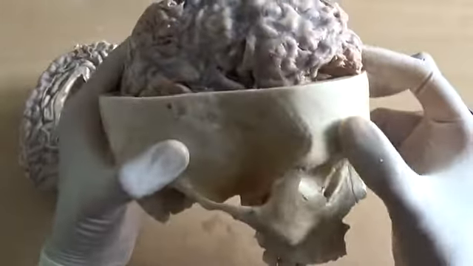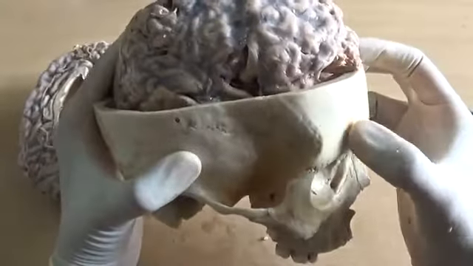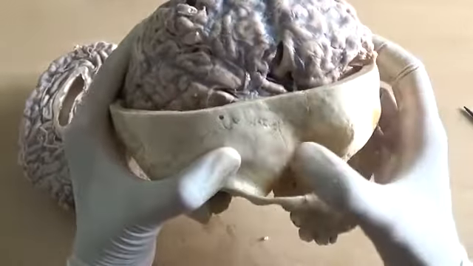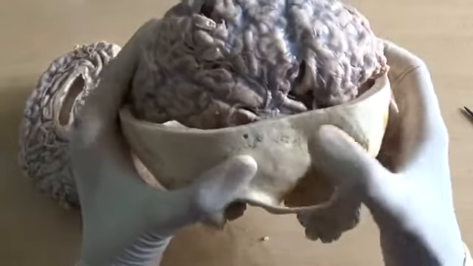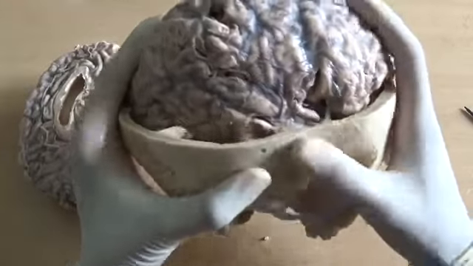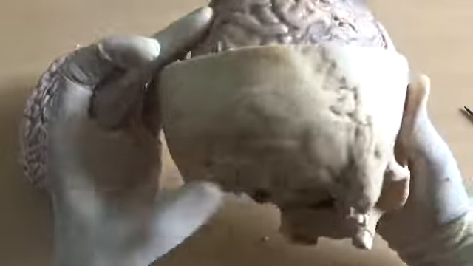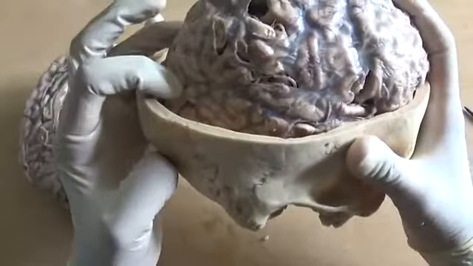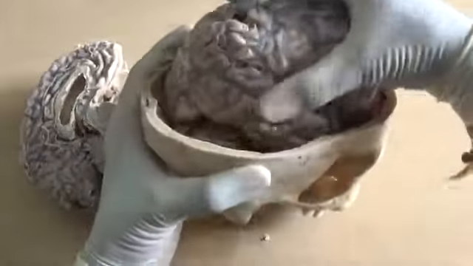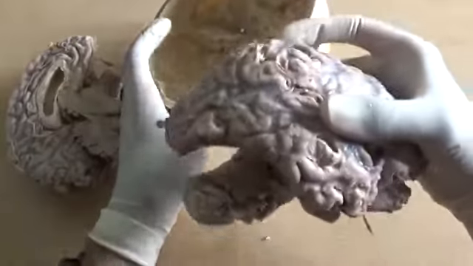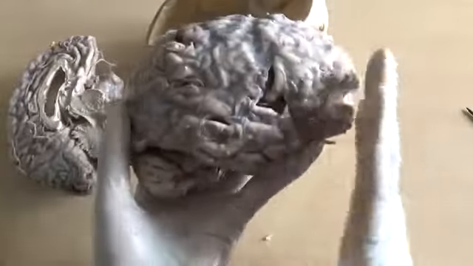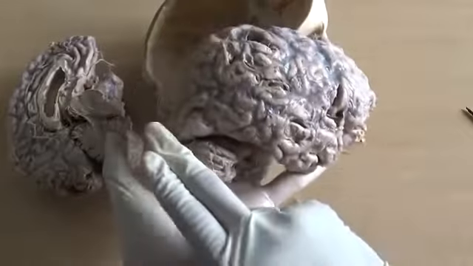In the anterior cranial fossa lies the frontal bone, so this is the frontal pole. In the middle cranial fossa, this is the temporal bone, so deep inside will be the temporal pole. And in the posterior cranial fossa, this is the occipital bone, so deep inside will be the occipital pole. So this is the frontal pole, temporal pole and occipital pole.